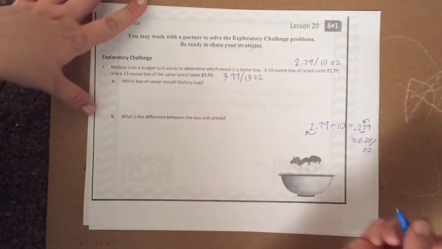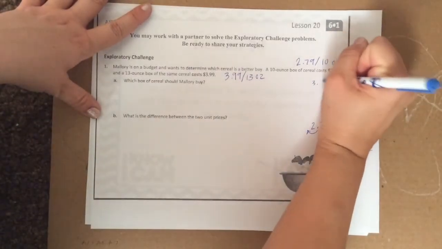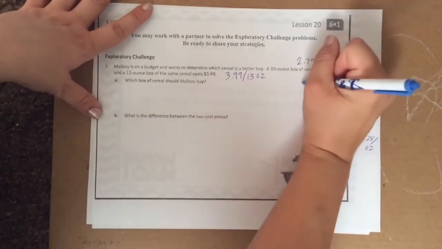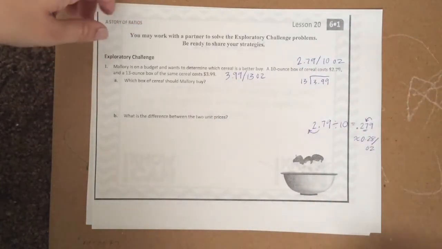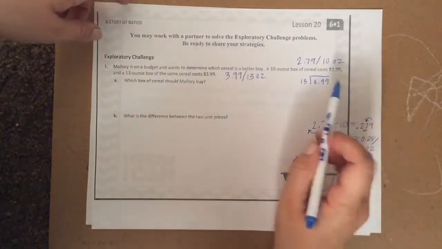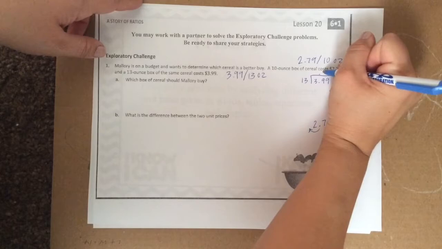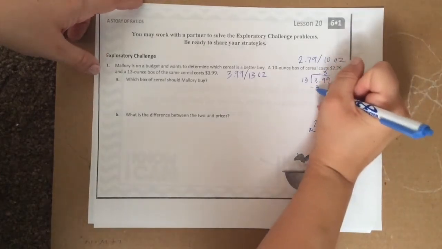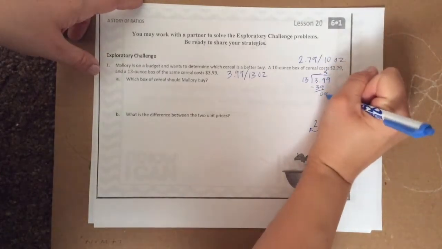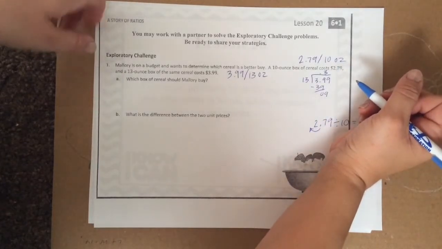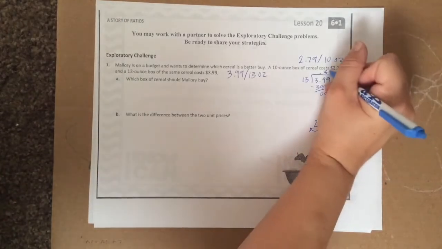The 13-ounce box, so $3.99. This one we actually do have to do the division, divide it by 13 to figure out how much money per ounce. So 13 doesn't go into 3, but it does go into 39, exactly 3 times actually. So minus 39 is 0, 9. 13 does not go into 9, so 0.